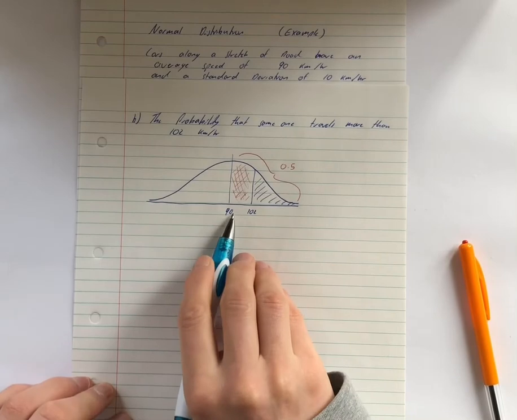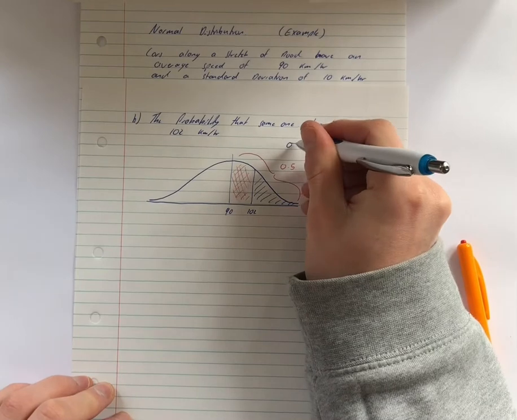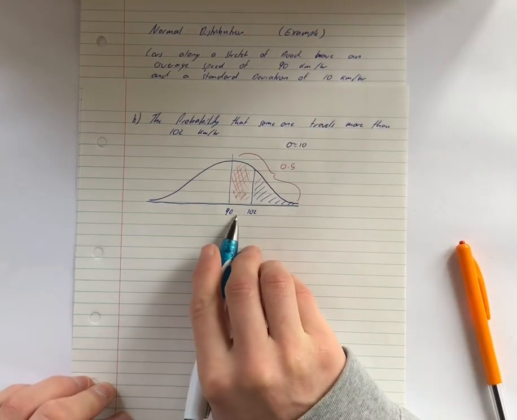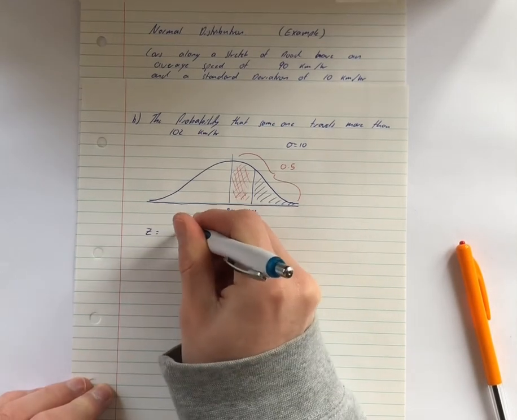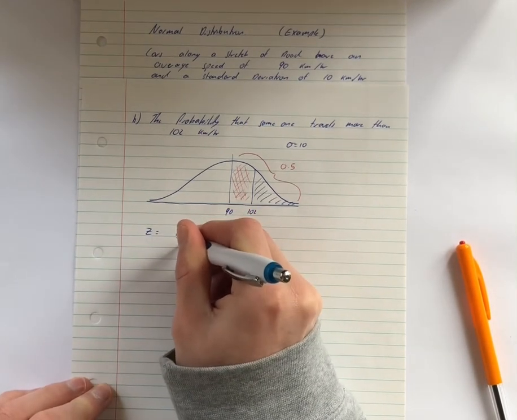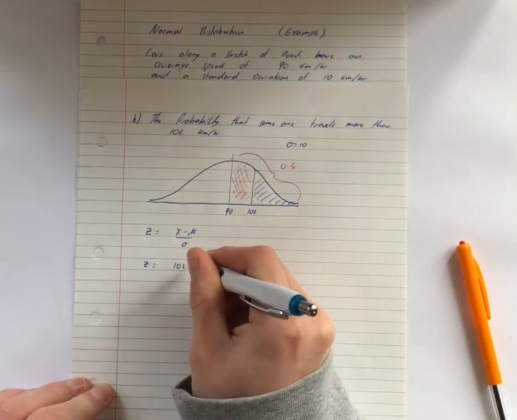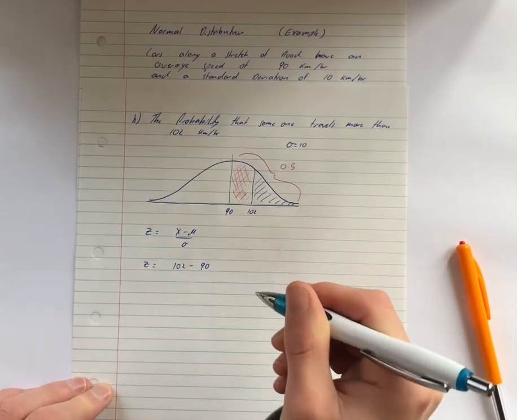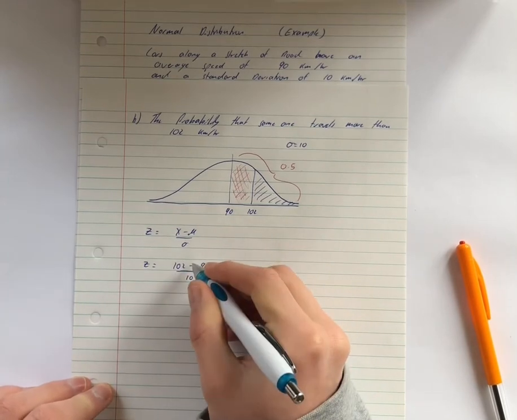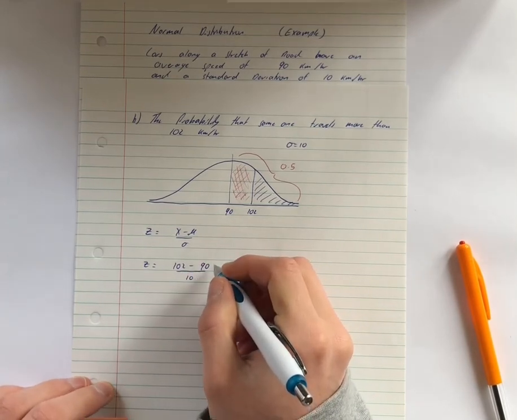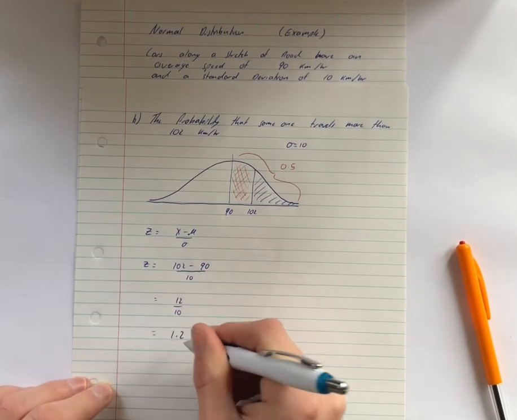So how many standard deviations away is 102 from 90? Well, hopefully you can just see that because our standard deviation is 10, that's 1.2 standard deviations. But we'll use this formula just to show it. So the number of standard deviations is 102 minus 90 over 10. Sorry, that's 12. 12 over 10, which is 1.2.